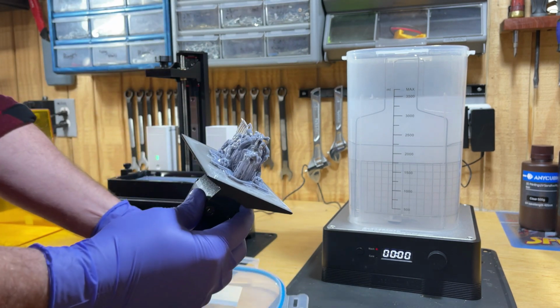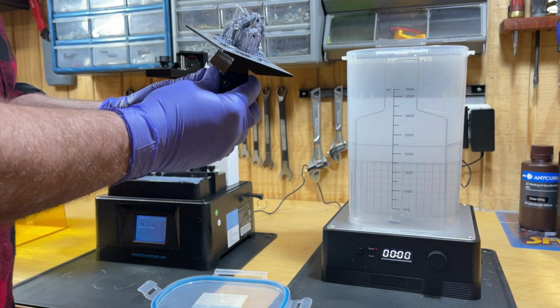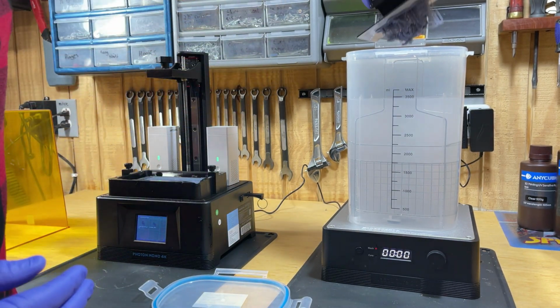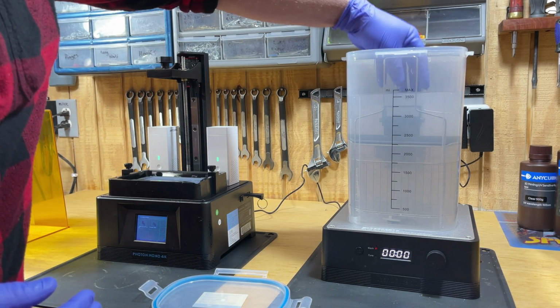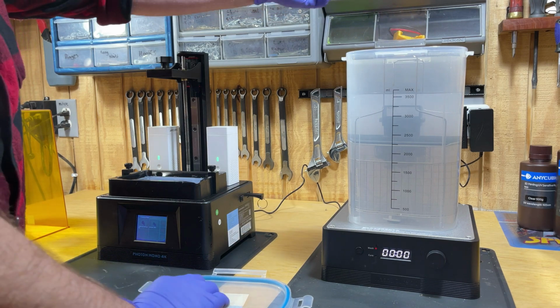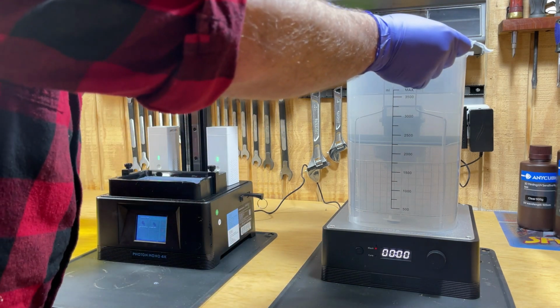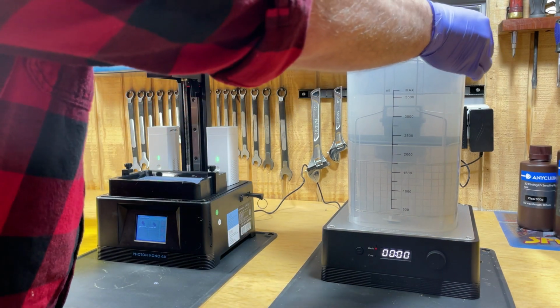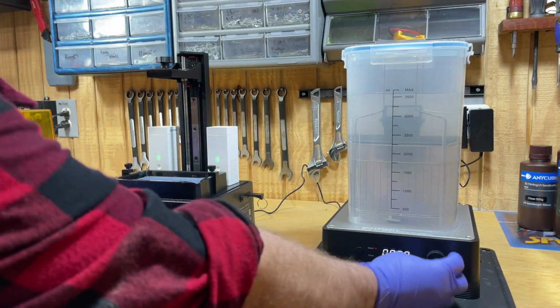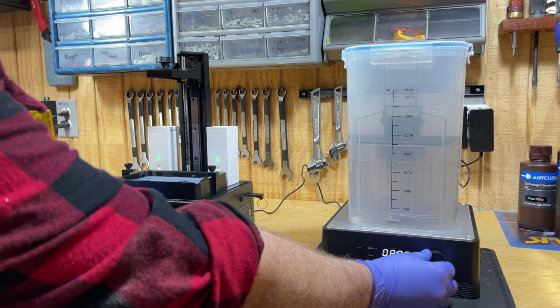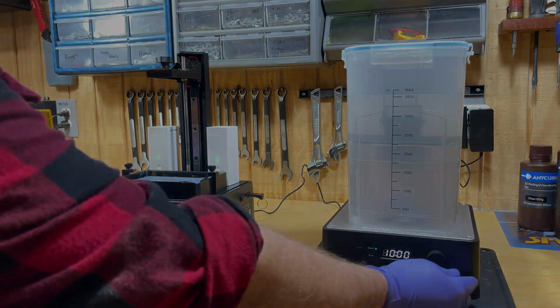I'm using 99% isopropyl alcohol. Build plate and all. Put that in there. Shut the lid because that stuff stinks. Preset to wash. I'm going to wash this for about 10 minutes.